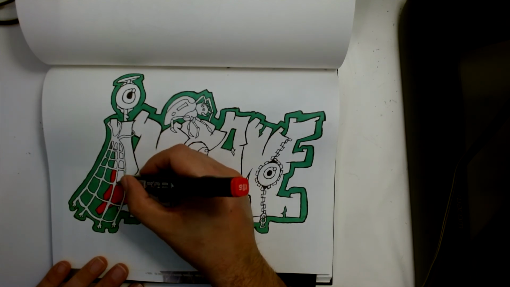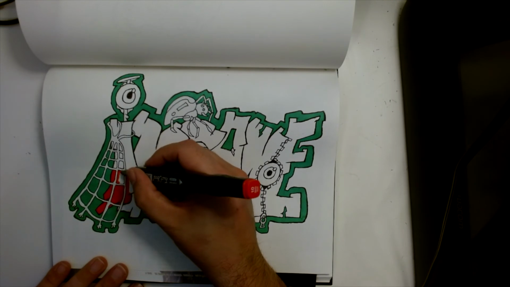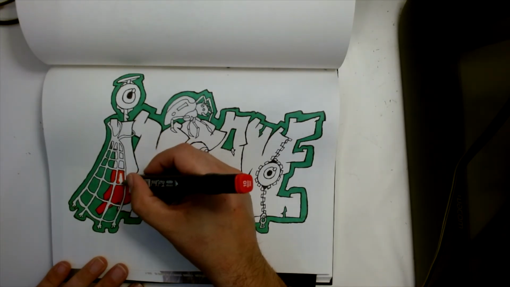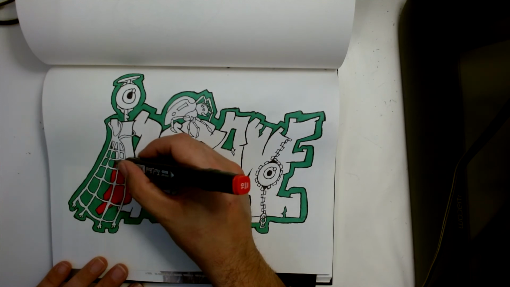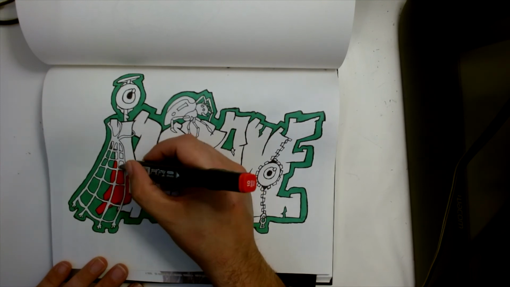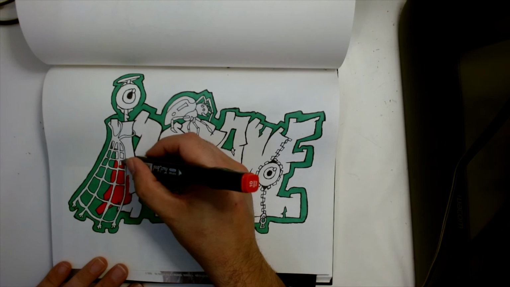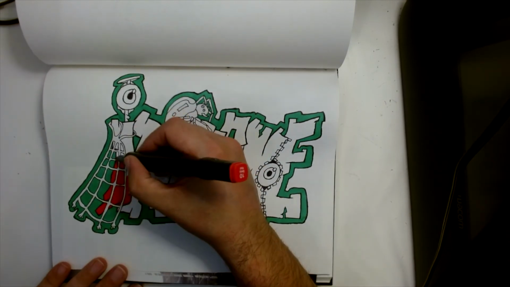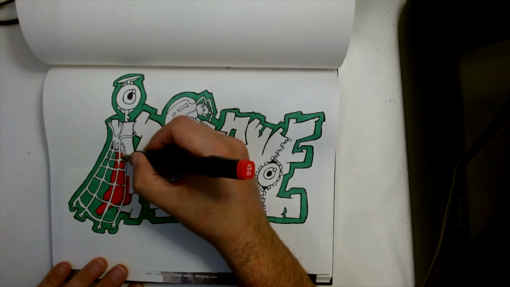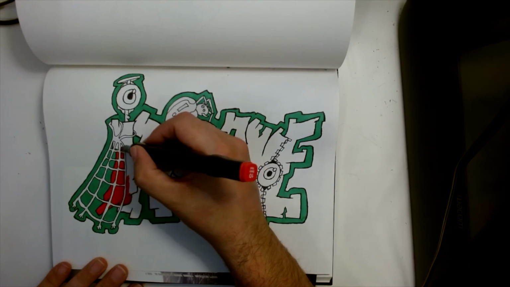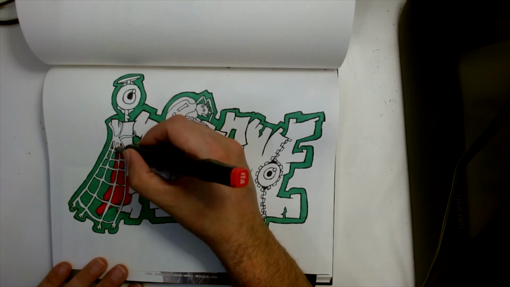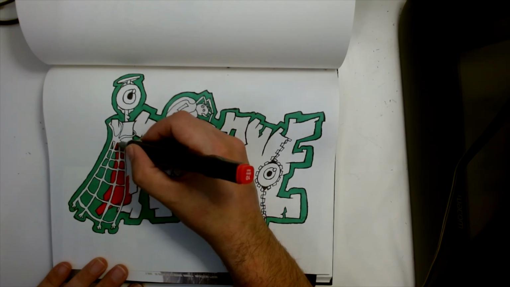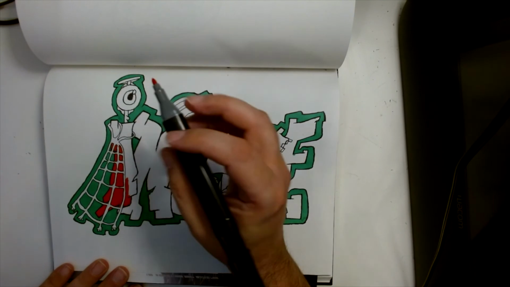But I am going to make sure I take my time as much as I can going around this webbing, because like I said, I want it to be as white as possible when I'm done. But you can see how, because the two colors contrast each other, it stands out against it. Okay.